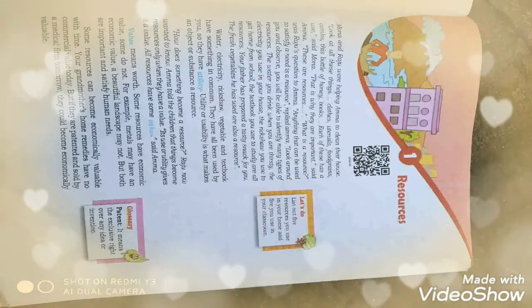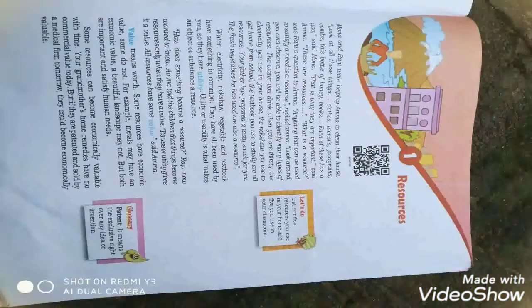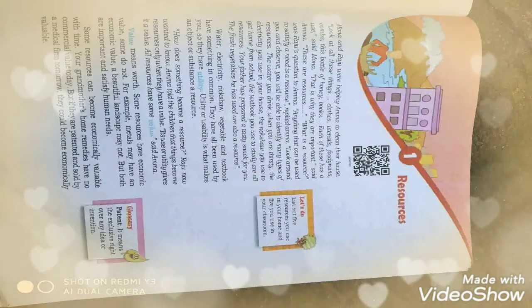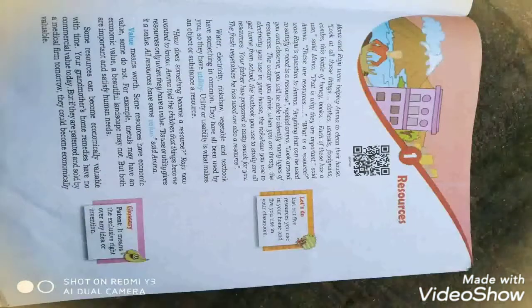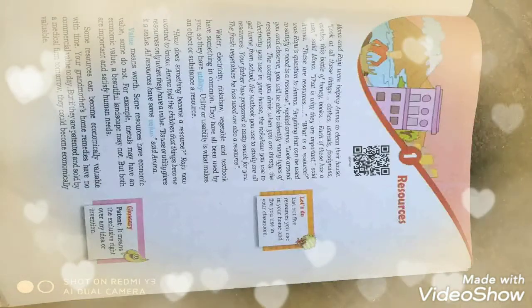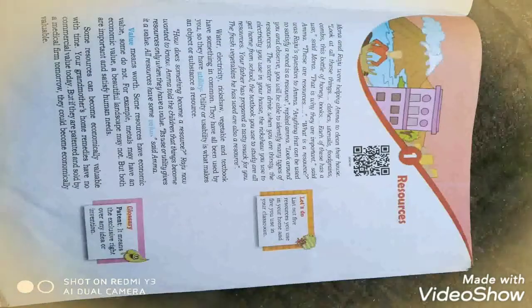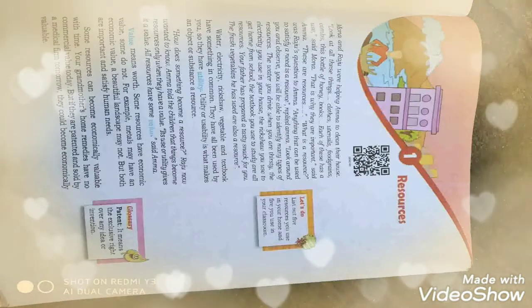Some resources can become economically valuable with time. Your grandmother's home remedies have no commercial value today, but if they are patented and sold by a medical firm tomorrow, they could become economically valuable. Let's do: list out 5 resources you use in your home and 5 you use in your classroom. Glossary. Patent: it means the exclusive right over any idea or invention.